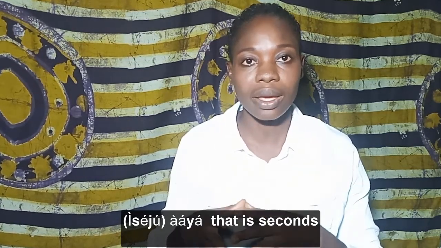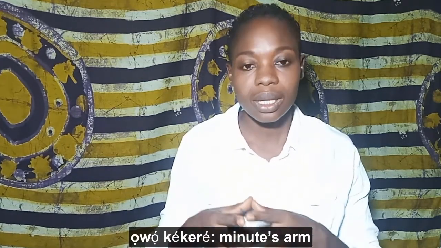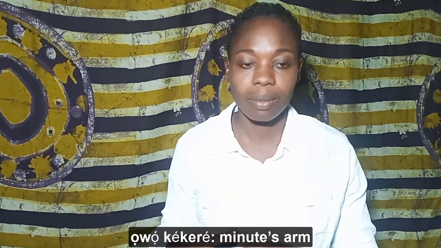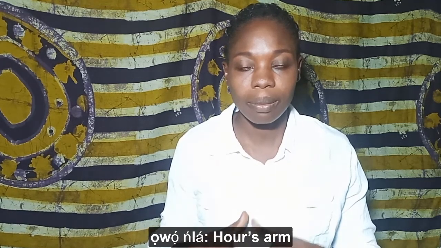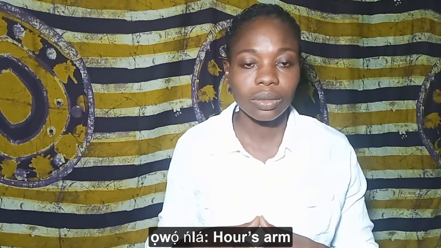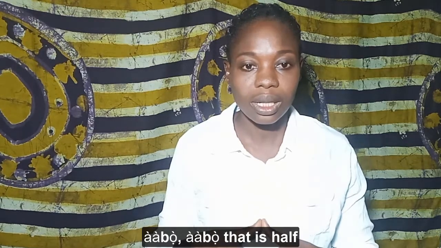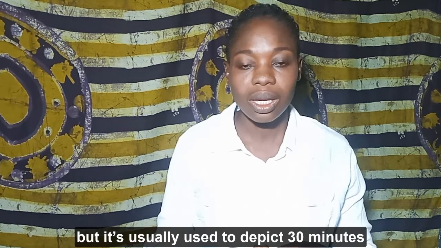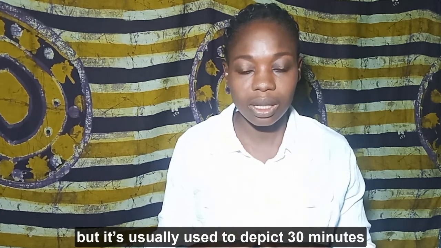Ọwọ́ kékeré, minute hand. Ọwọ́ ńlá, hours hand. Ààbọ̀, that is half. It's usually used to depict 30 minutes.